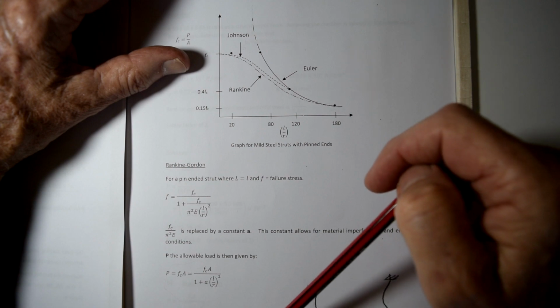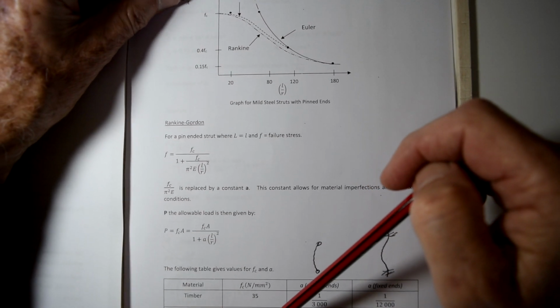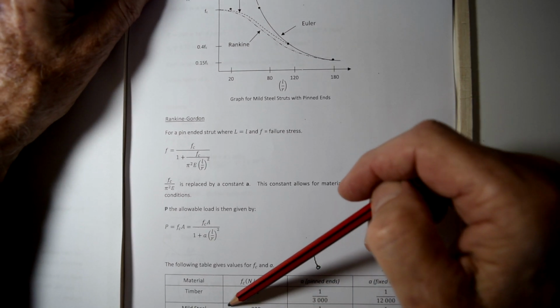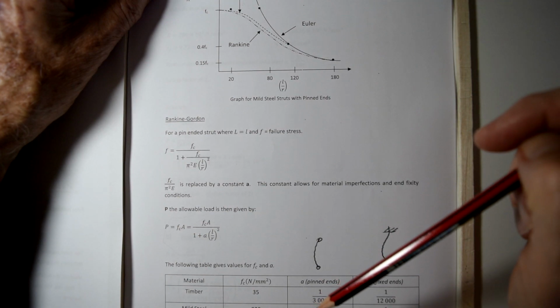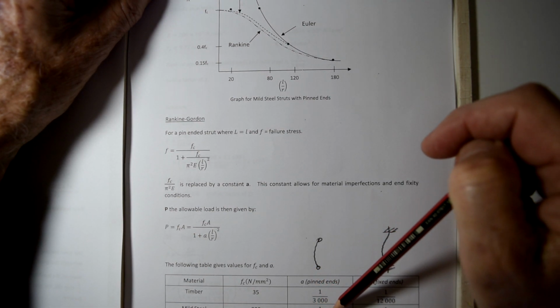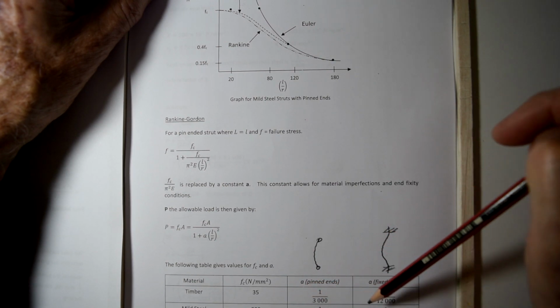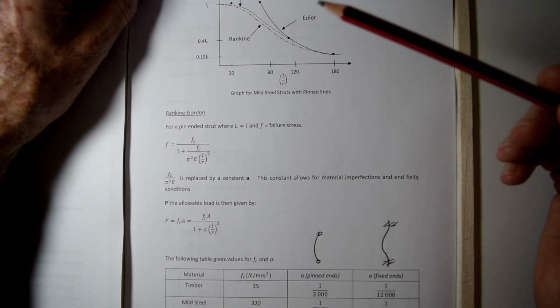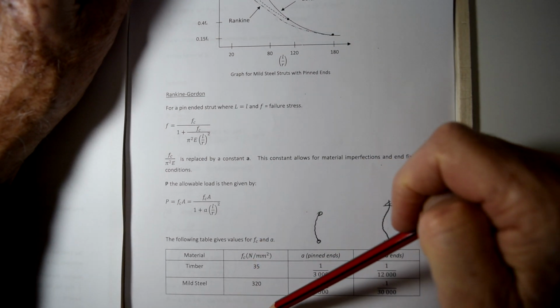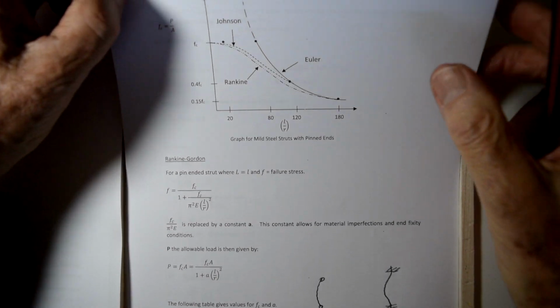So the FC that we've chosen for timber is 35 newtons per square millimeter, and the FC for mild steel is 320 newtons per square millimeter. And of course they have different factors for pinned ends and fixed ends in the steel as for the timber. A factor of safety is used by reducing FC to obtain a working stress.